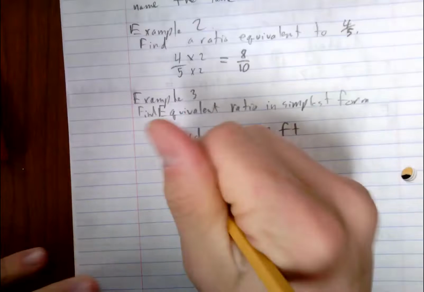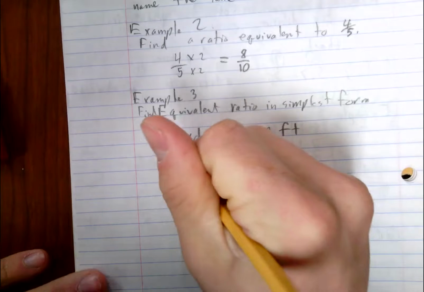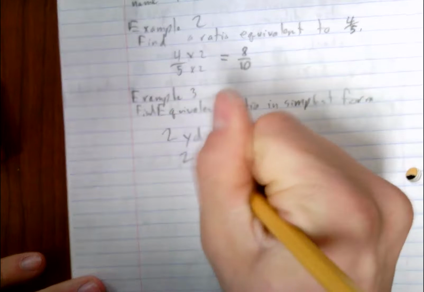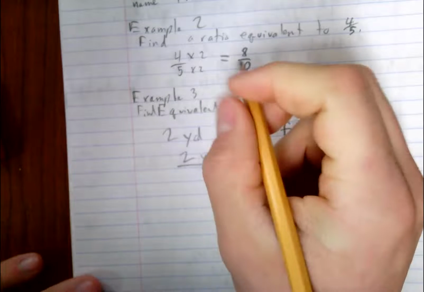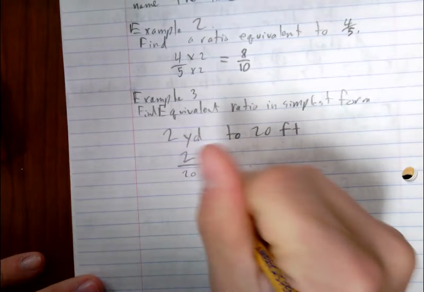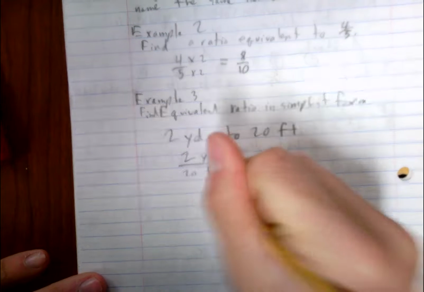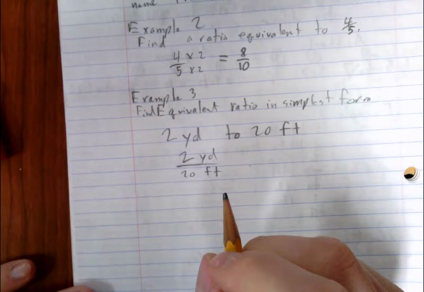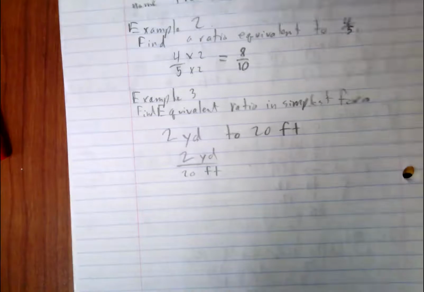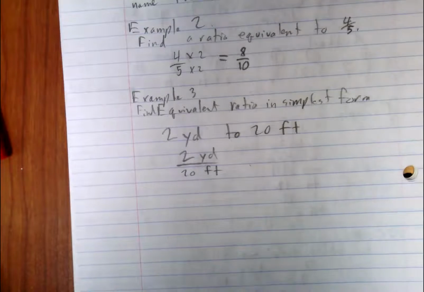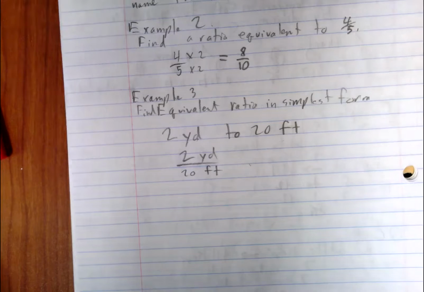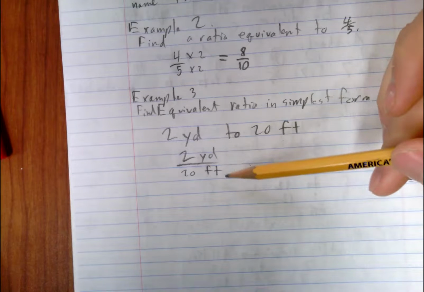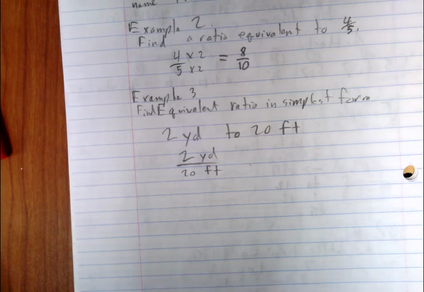So we rewrite this into a fraction. Step 1 is rewrite it into a fraction: 2 yards over 20 feet. Now we need to compare the same label. We have yards and feet, so we're going to change yards into feet.